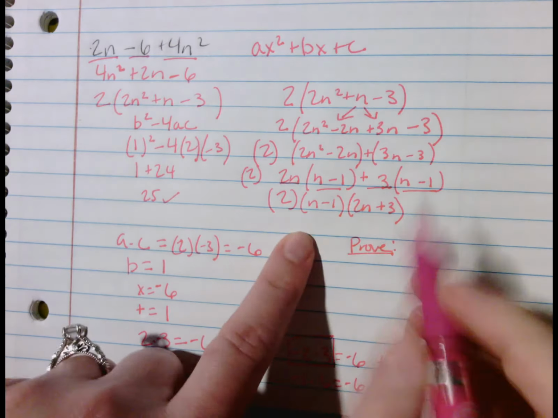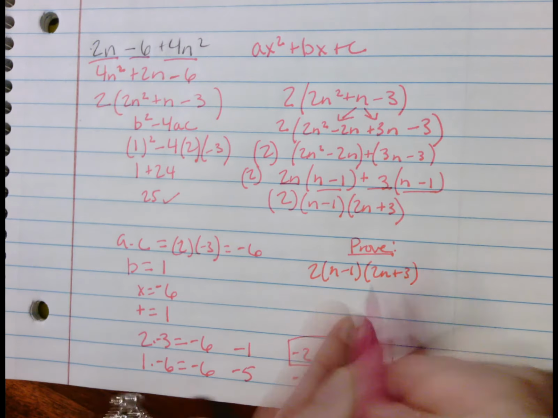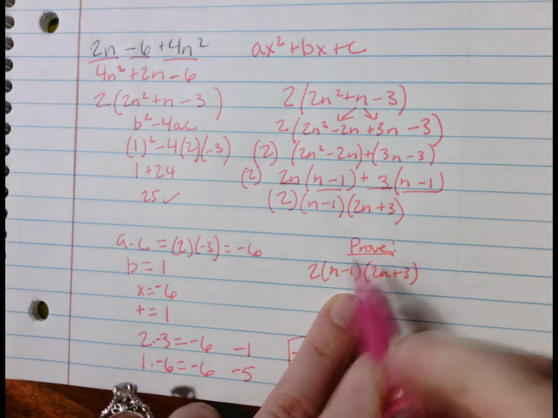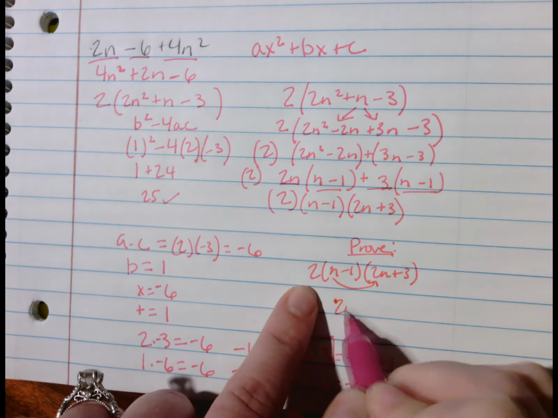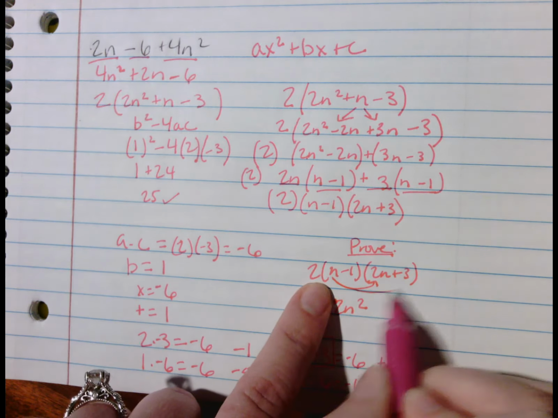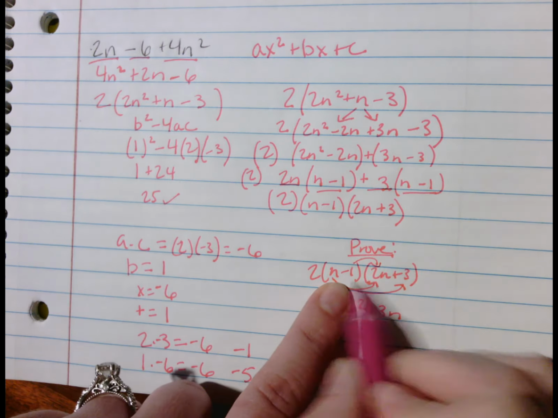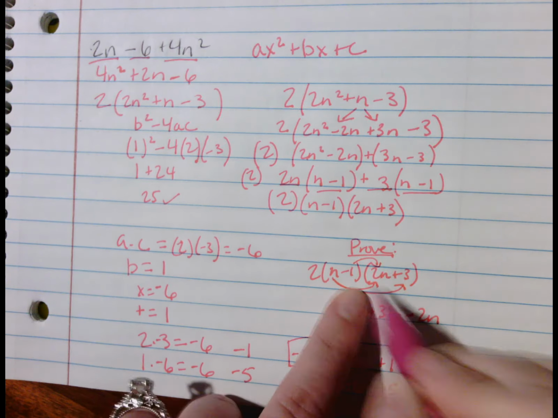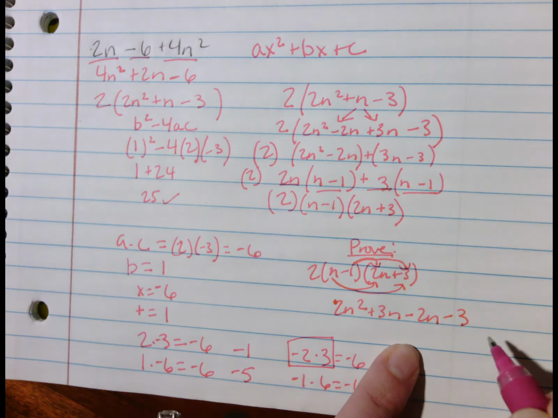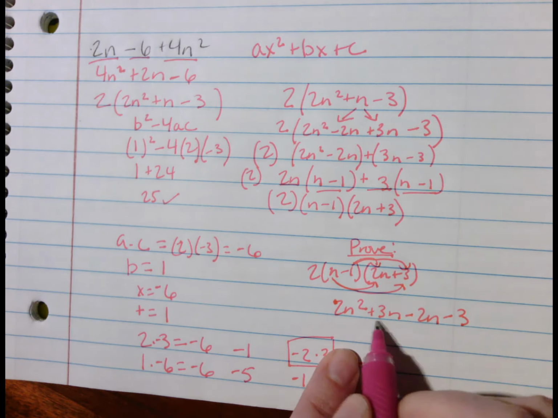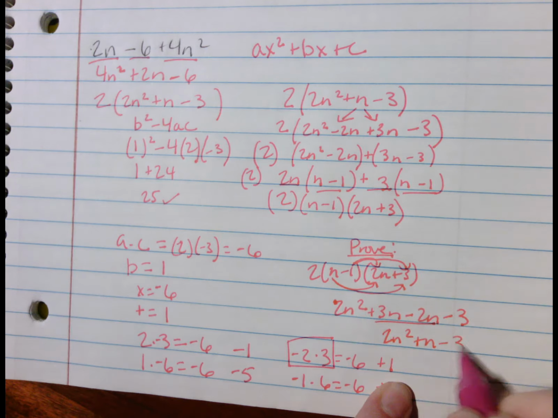So I'm going to start with multiplying these two terms together. So we're going to do the first two. We have 2n times n is 2n squared. And then the outer 2, 3 times n is 3n. The inner 2 is negative 1 times 2n. And the last 2 is negative 1 times 3, which is negative 3. Okay. Then we're going to combine our terms here. We have 2n squared plus n minus 3.